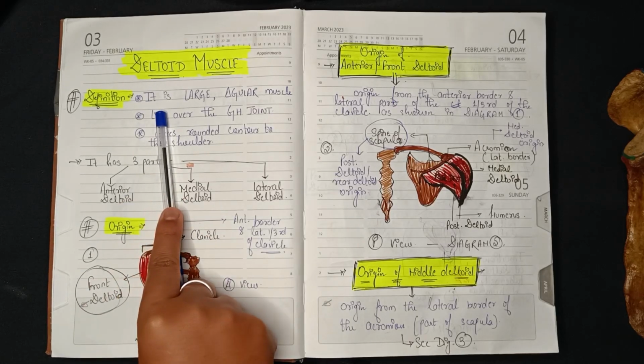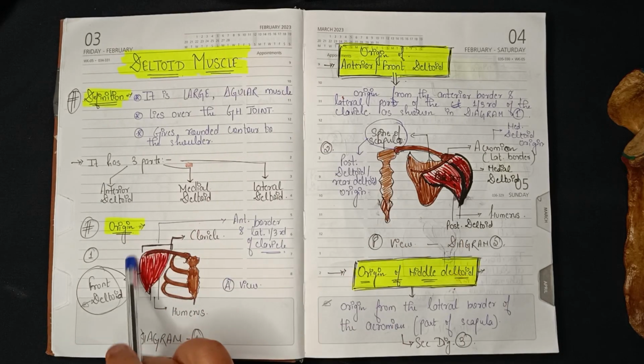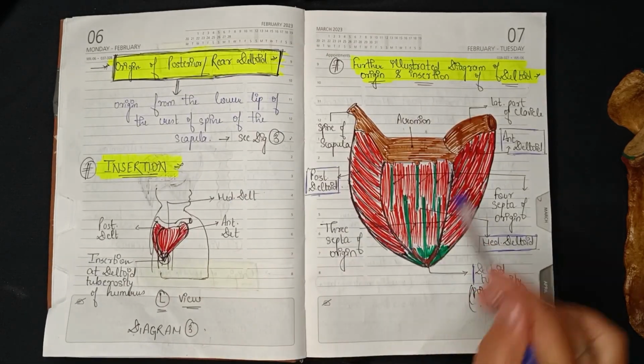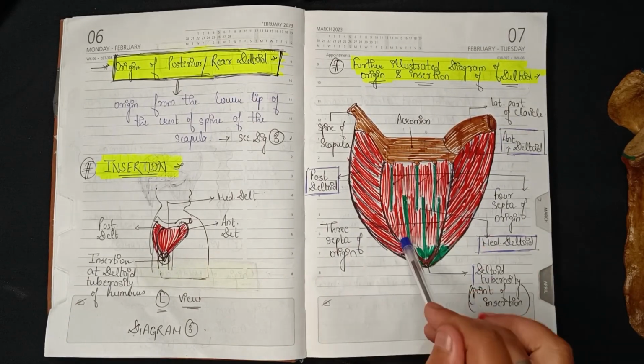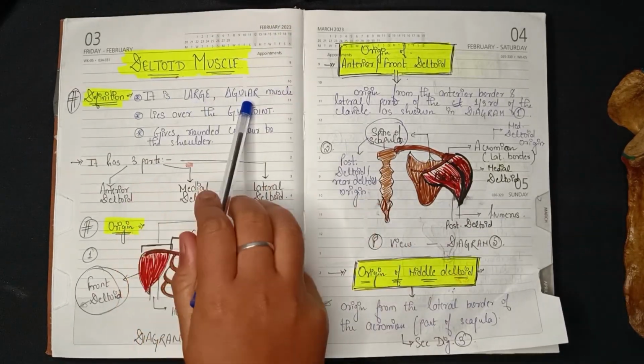First, it is a very large muscle and it is triangular in shape. If you see, this is the front part of the deltoid. You can see it here as well. It is a triangular shaped muscle. It's a 3D type of diagram. It is a large and triangular muscle.